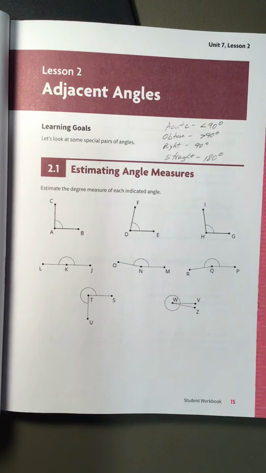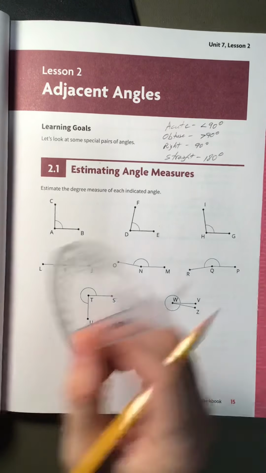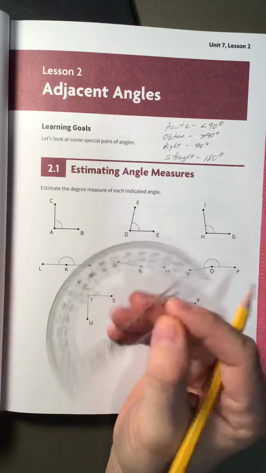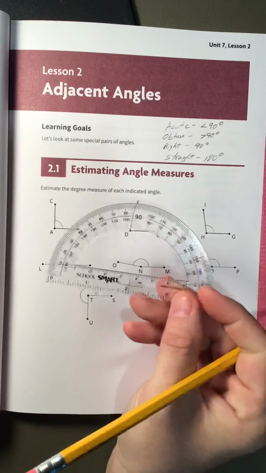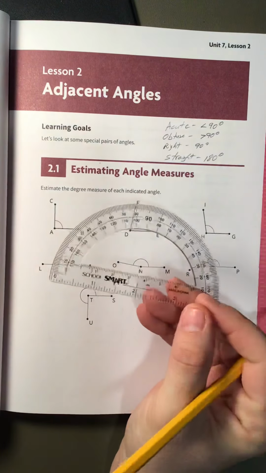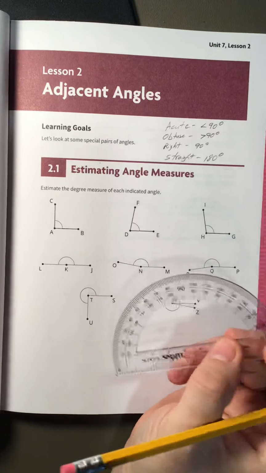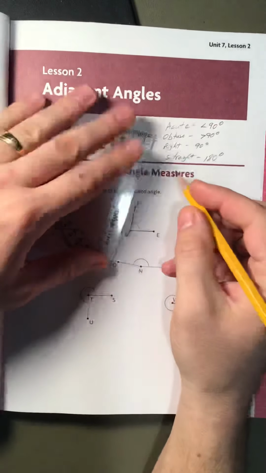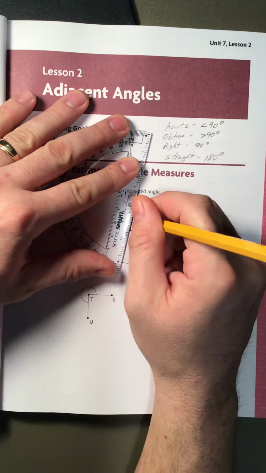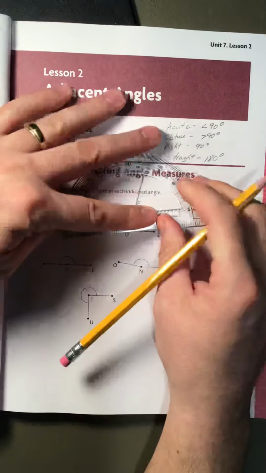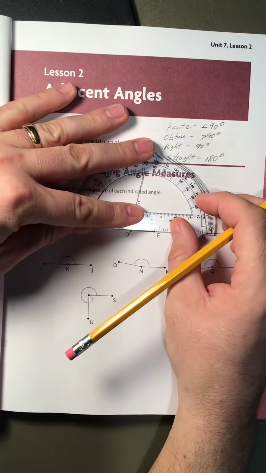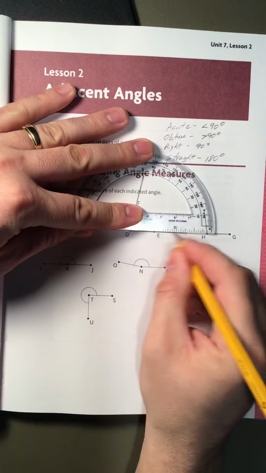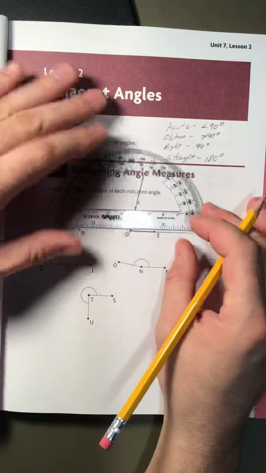So 2.1 here, estimating angle measures. Just a reminder, we are able to measure exactly using a protractor. You may or may not have one in your possession, so we're just going to go ahead and estimate these. Just a reminder that if you do have one and you are able to get exact, you can extend the lines to help you be more accurate, so it extends past your protractor.